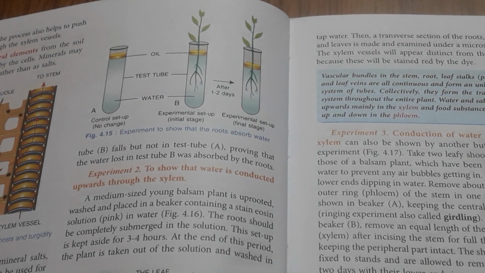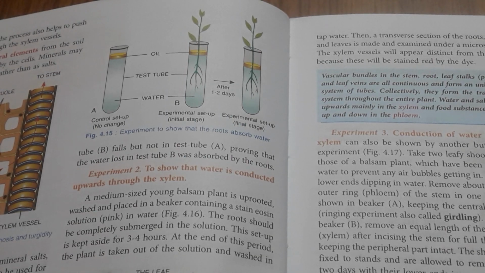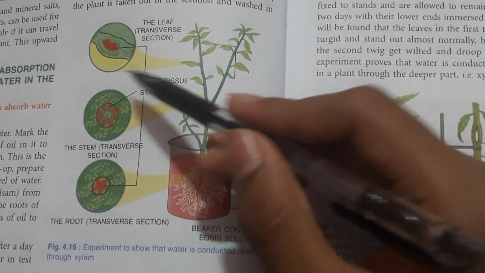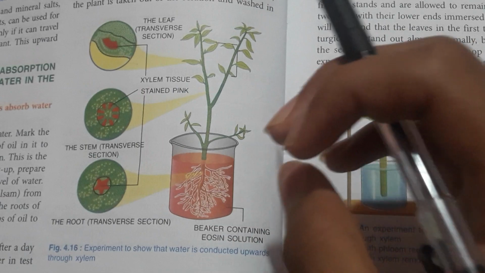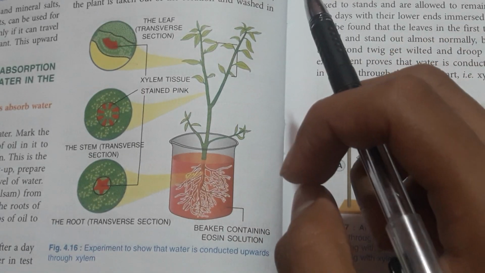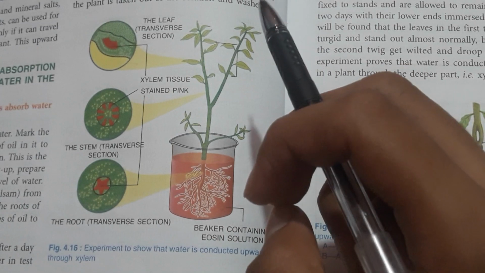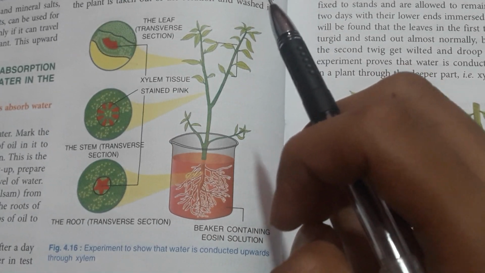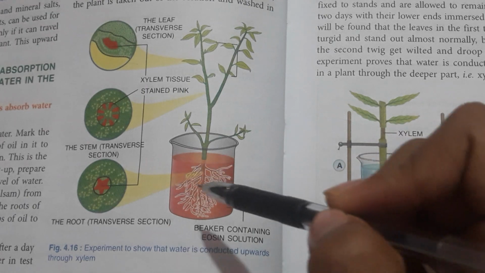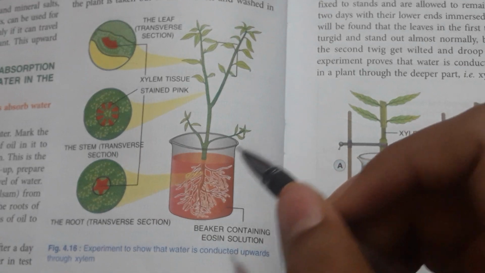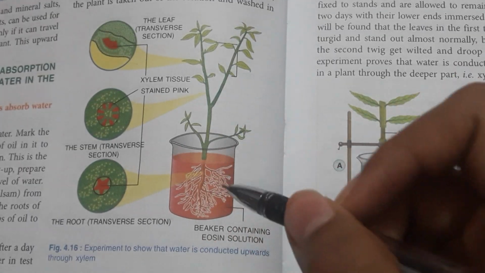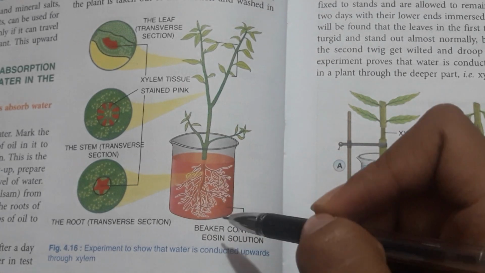Moving to the second experiment, to show that water is conducted upwards through the xylem. It is also an interesting experiment. A medium-sized young blossom plant is uprooted, washed and placed in a beaker containing a solution of eosin stain in water. Take some water and pour that solution, which will be pink in color. The roots should be completely submerged in the solution.